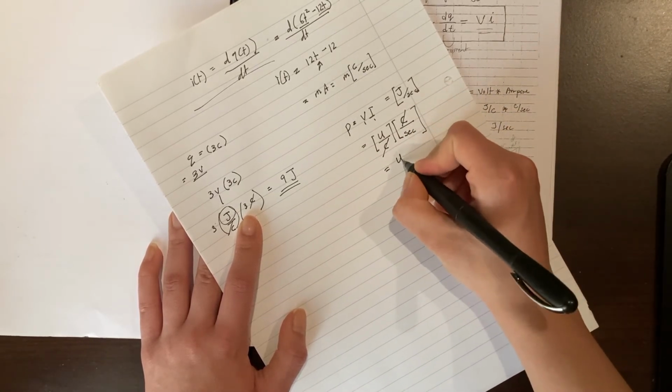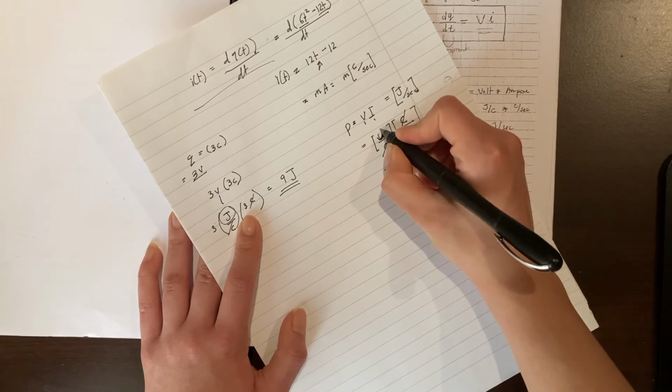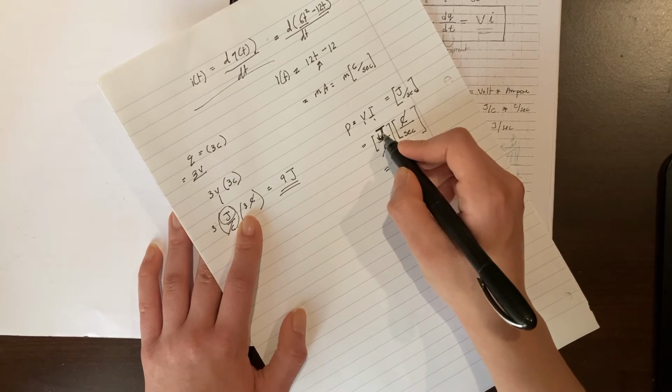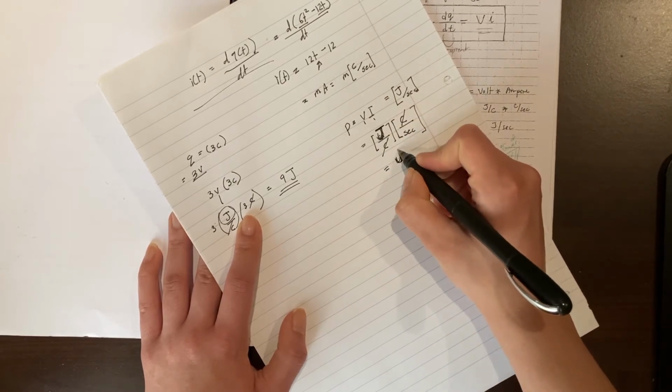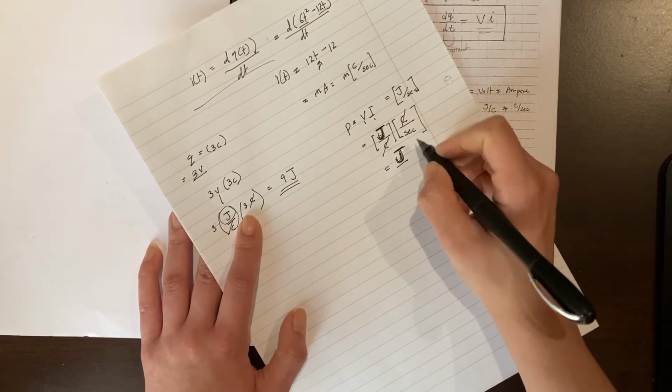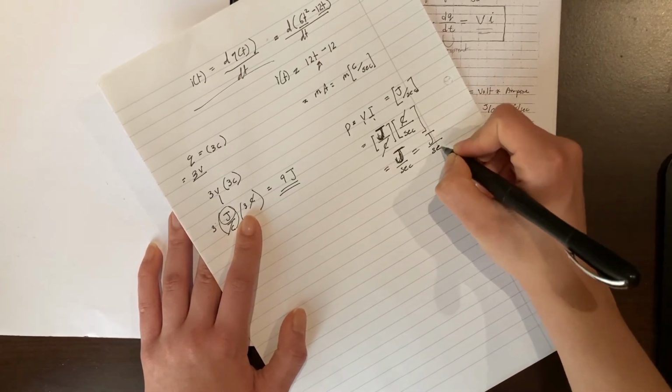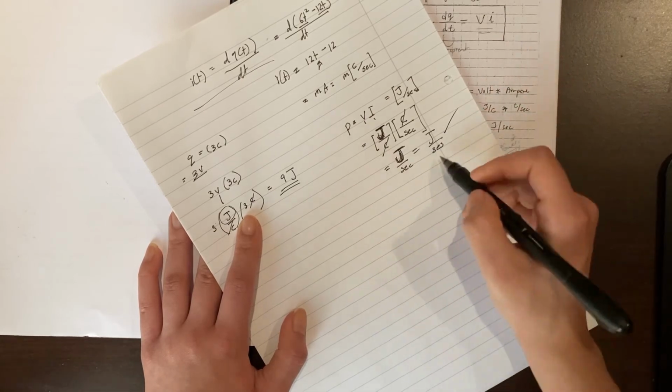So you have work, which is, sorry, this is supposed to be joules. The unit of work is joules, right? So you'll get back joules per second, which is what we expect from power.